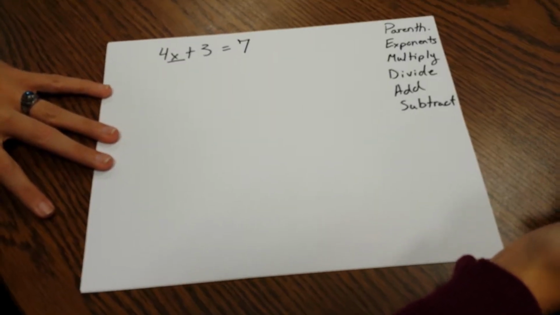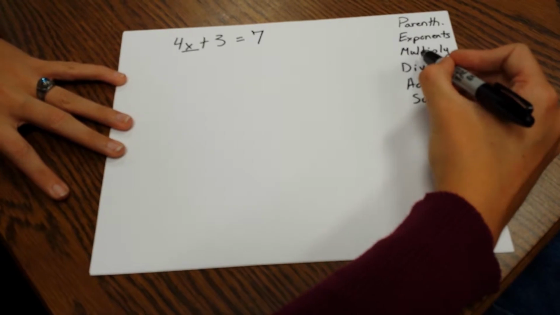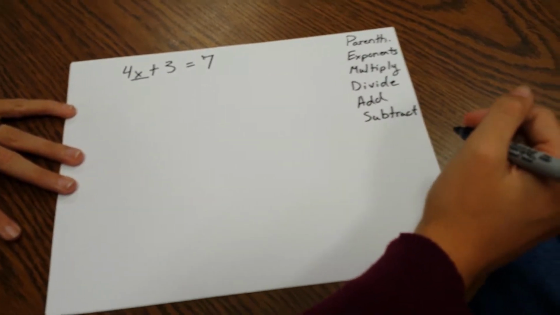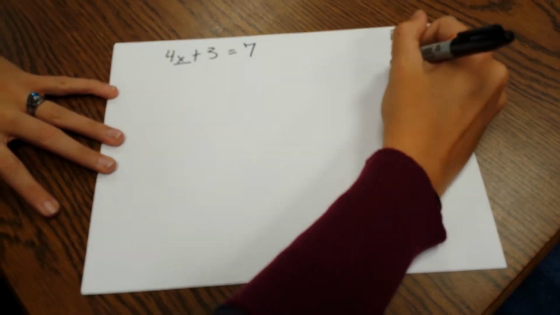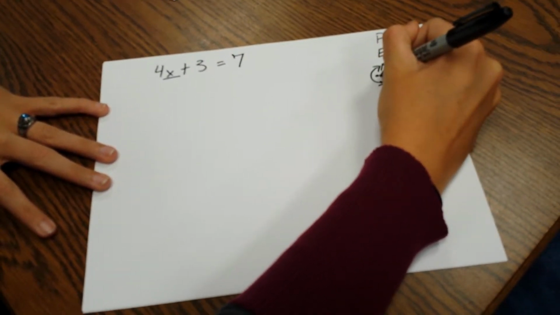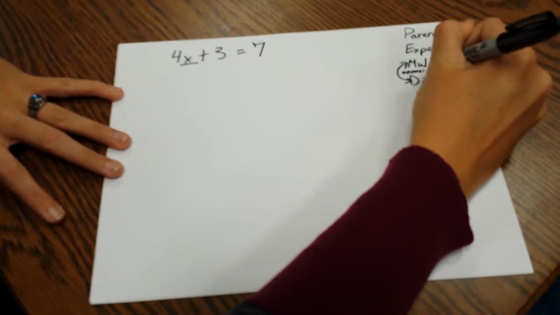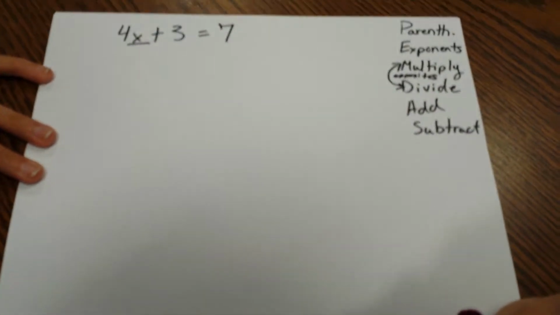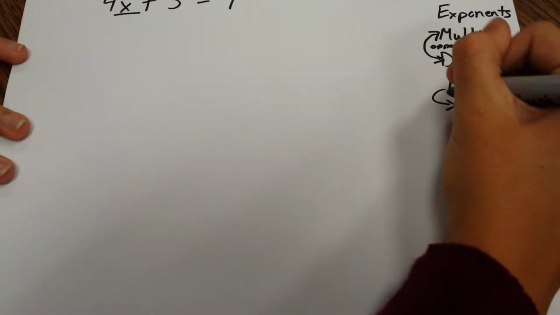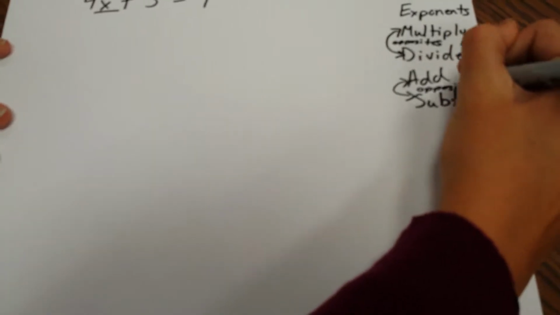Now, Bob, if you are multiplying something, what is the opposite of multiplication? Division. Right. So these two are opposites. Now, what is the opposite of addition? Subtraction. Right. These are opposites.